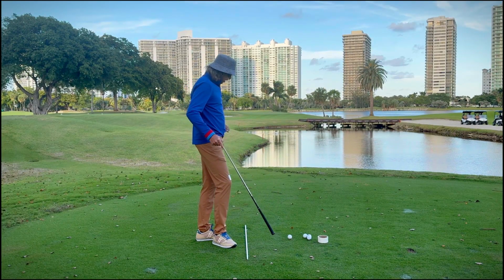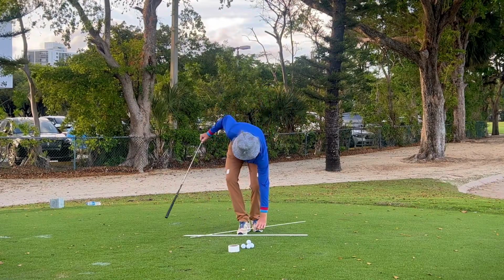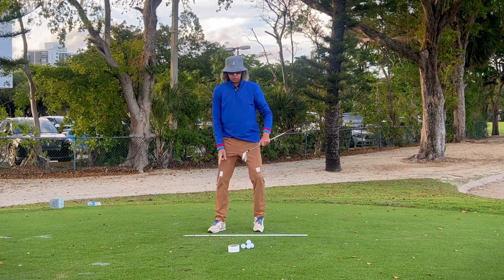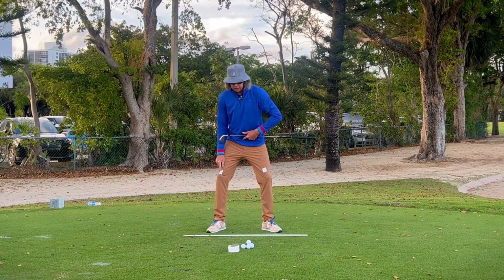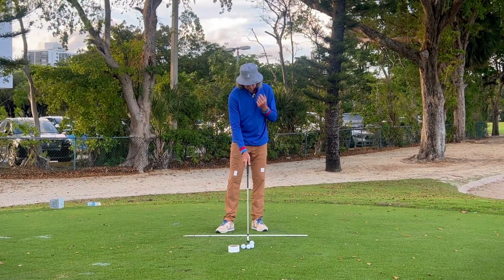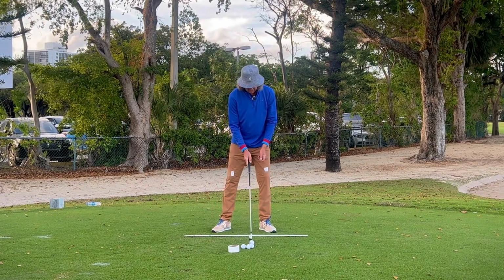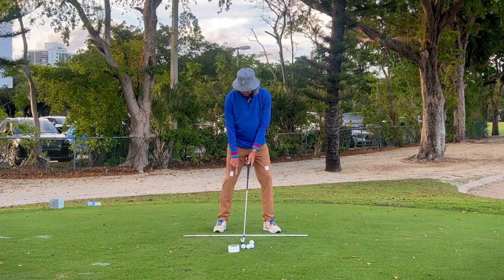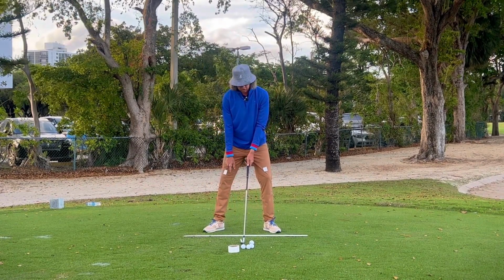Now, from a drill standpoint, working on this, where I see most of us get in trouble is we let the trail knee and the center of the hip work together. So what I would do as a drill here is we're going to take the trail foot, we're going to point it out externally.